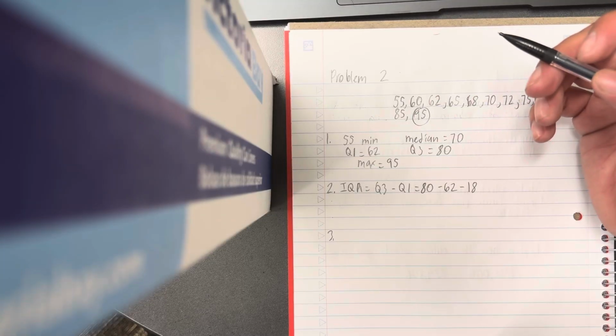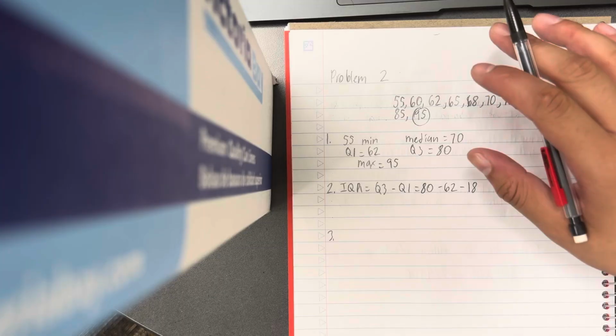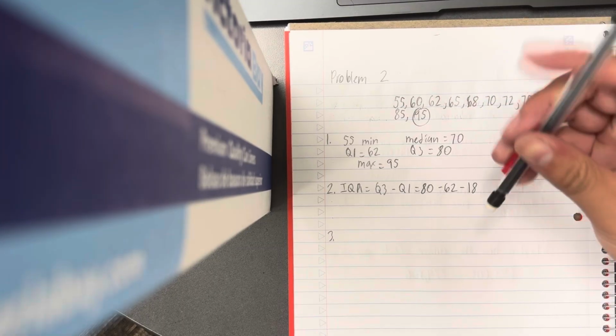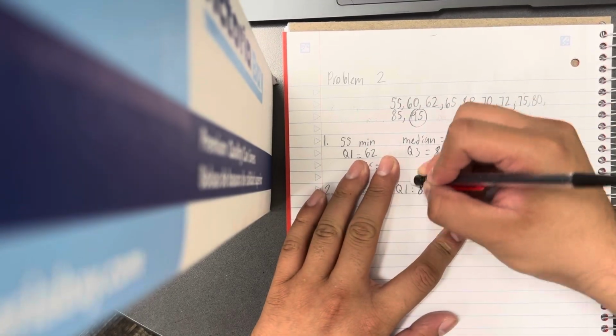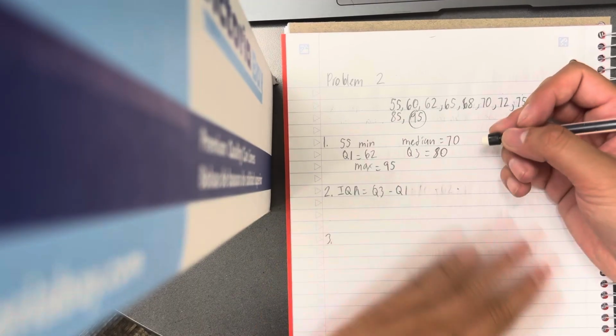Wait, hold on. I think I'm doing this right. I believe so, not 100% sure. But hold on, let me backtrack real quick. I'm looking through my notes.